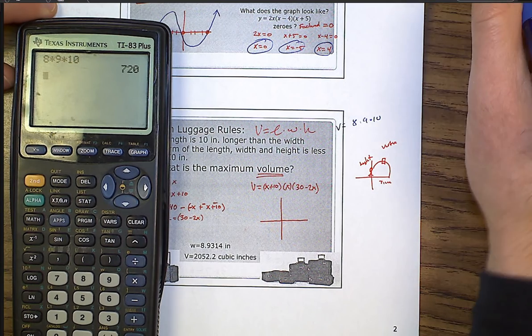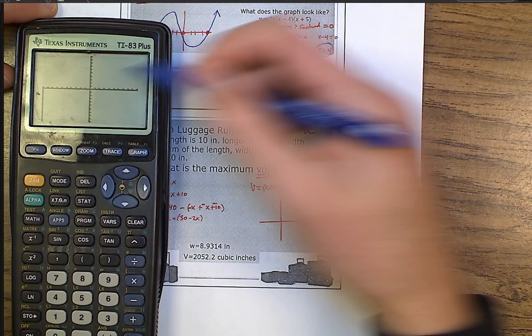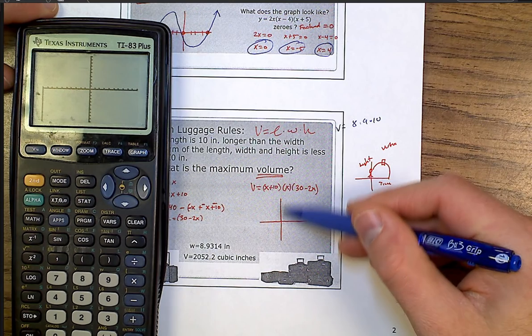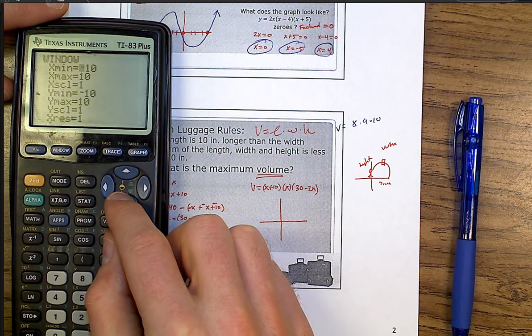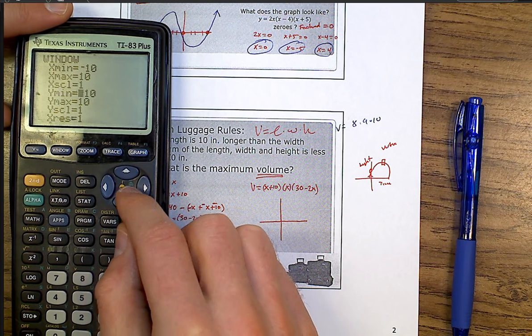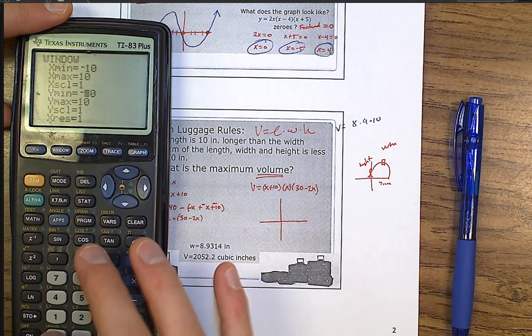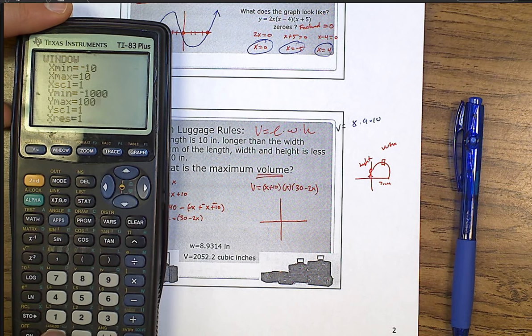So when we graph this, this is 10, 10, and 10. And we want our volume, obviously, to be on this axis right here. So we need to increase our window a little bit. So I'm going to go to my y min. I'm going to go negative 1,000, to be on the safe side. And then my y max to be 1,000. And let's graph it and see what we get.